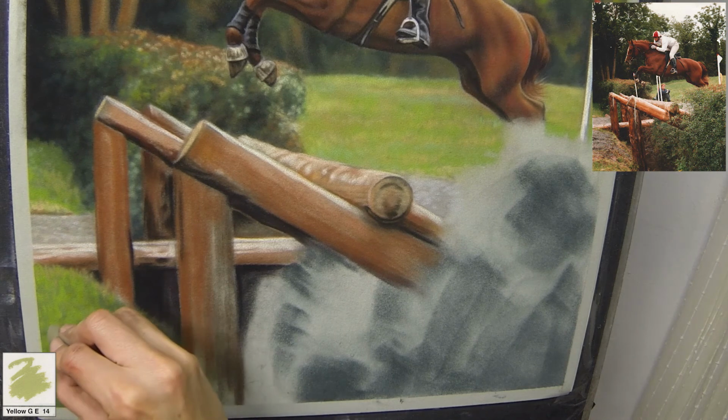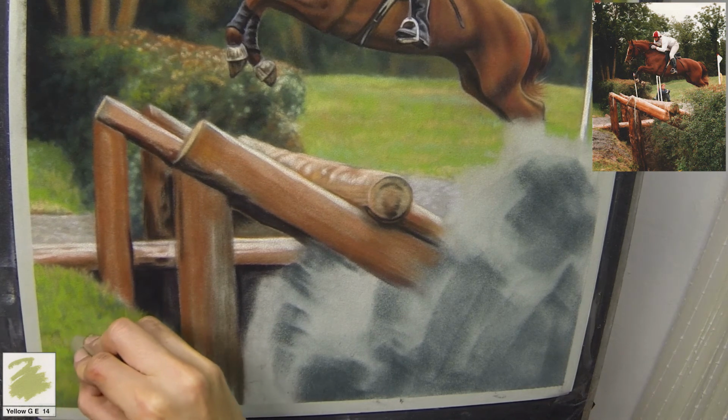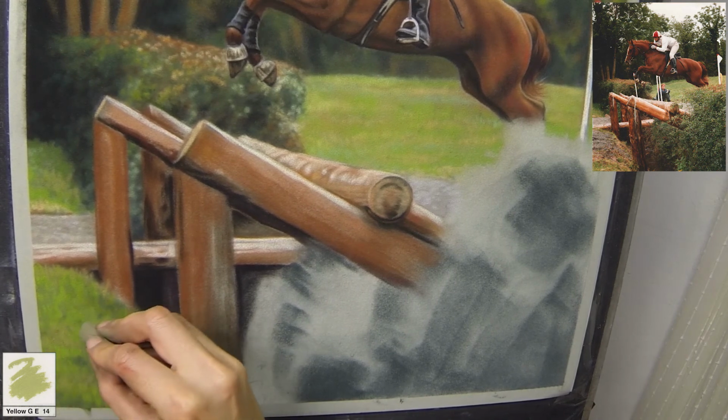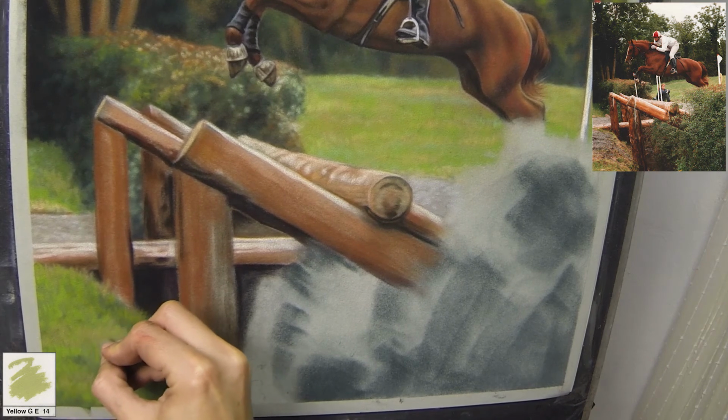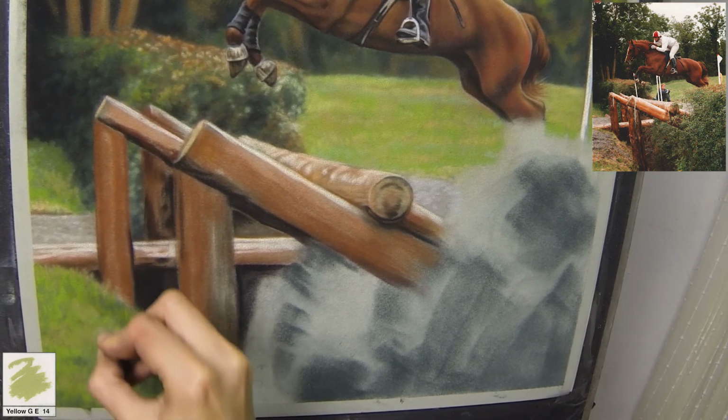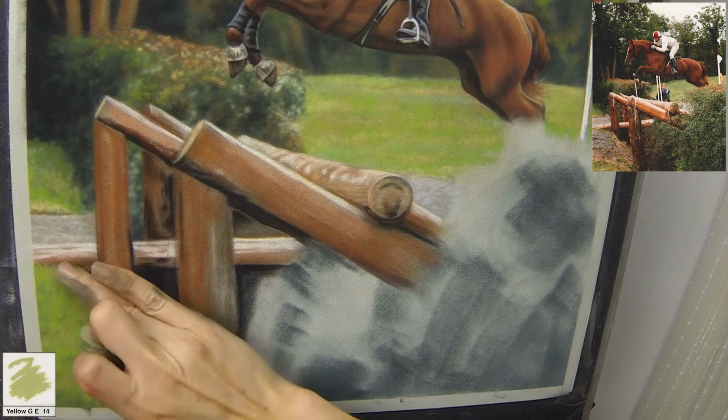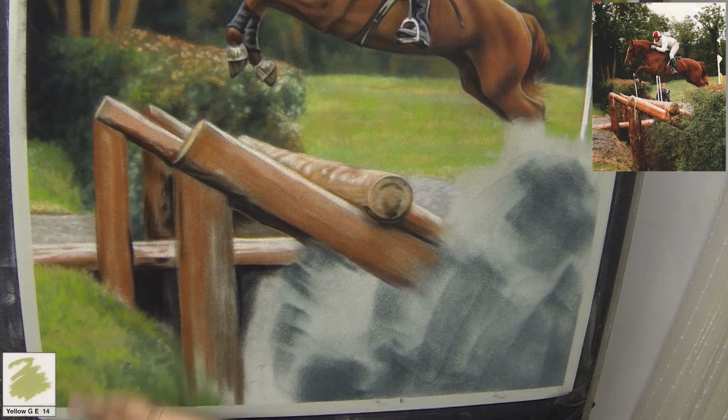So I continue to build up the texture until my top highlight here. And I'm using the photo reference to know that the light would only really be hitting this top part of the bank. So that's the only part that I add the highlight greens to.